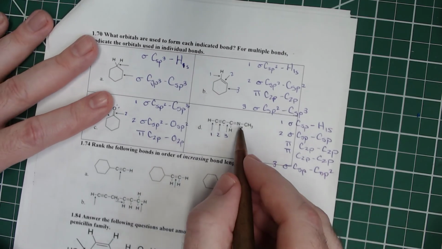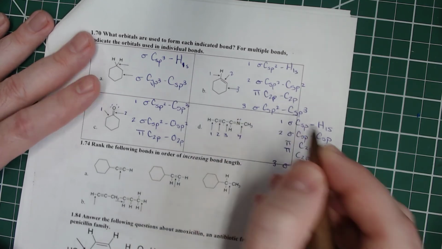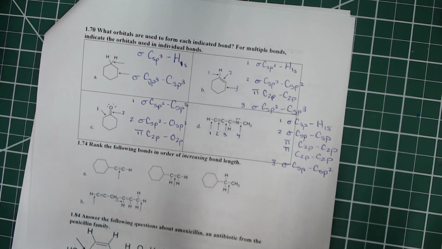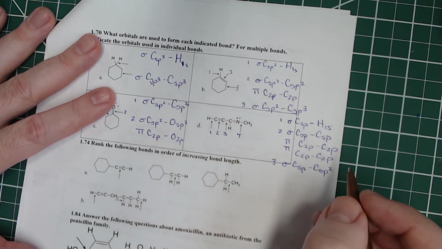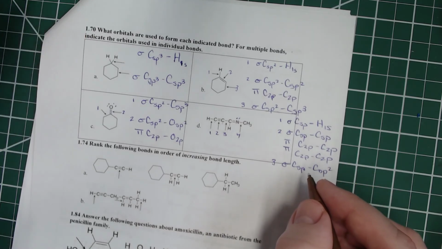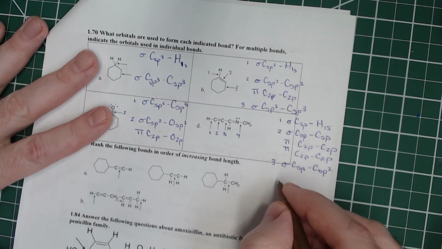And then finally here we've got nitrogen. That nitrogen has a lone pair on it. It's not expressly drawn, but because it's neutral, we can tell that there's a lone pair on it. That means there are 3 domains around that nitrogen. And with 3 domains, that means it is sp2 hybridized.